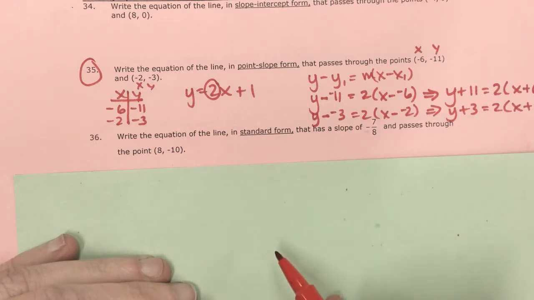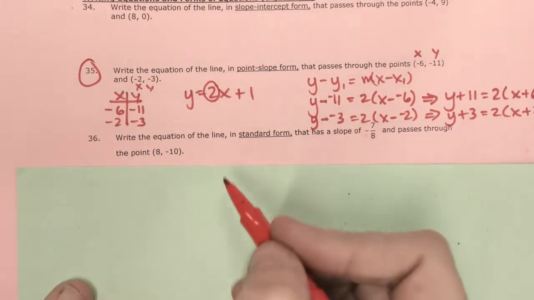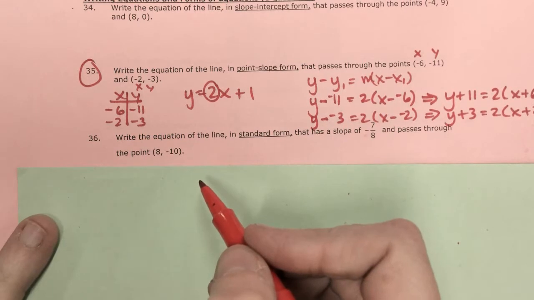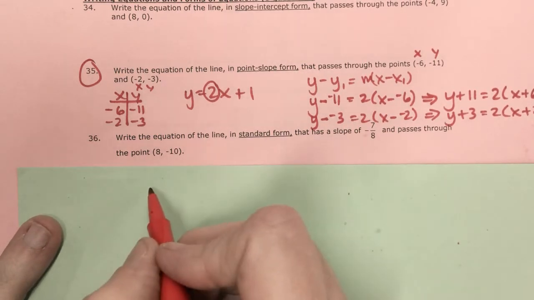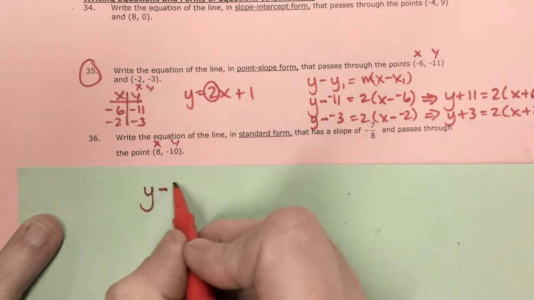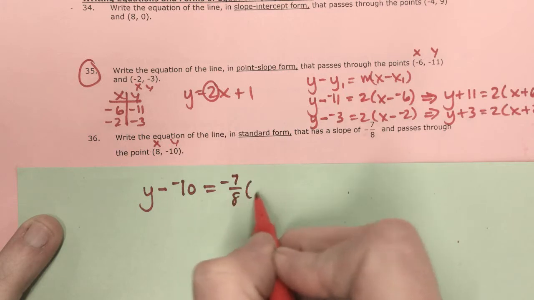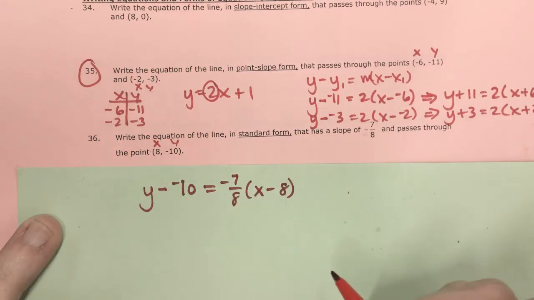finding the intercepts and using that to make a table. Okay, there's a lot I can do. But let's just walk through what we would do for this one, okay? I would start by writing the equation. y minus y1 equals m times x minus x1.